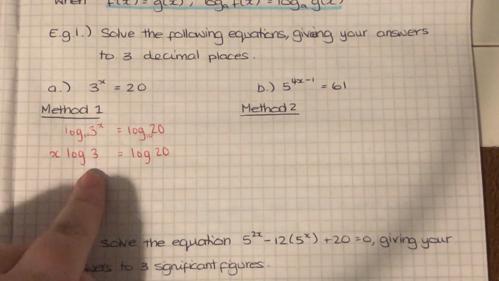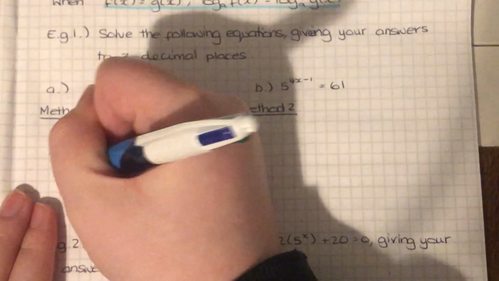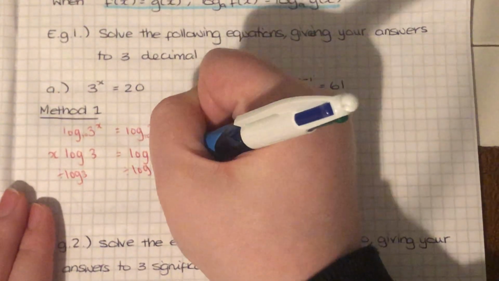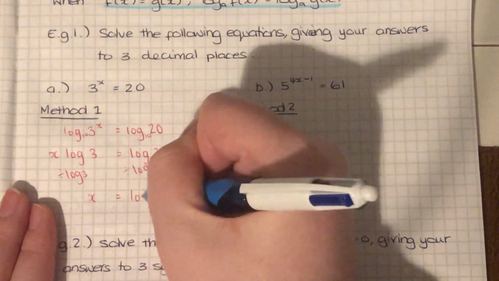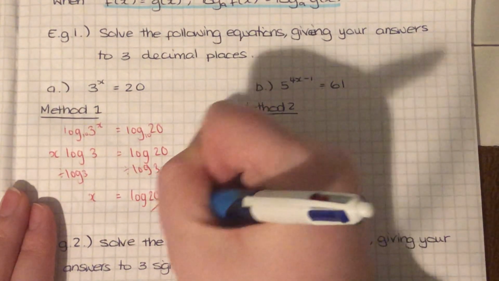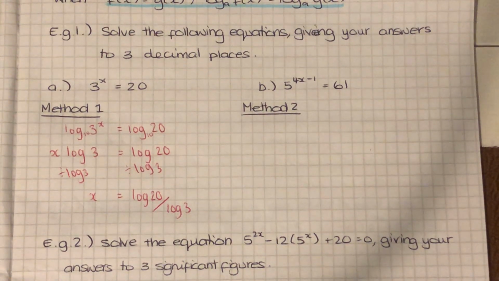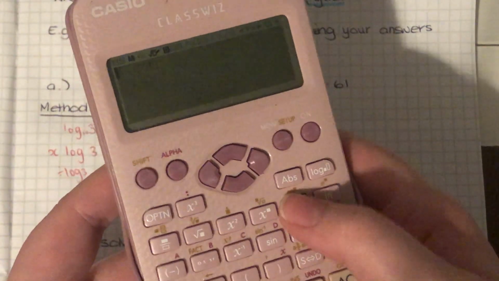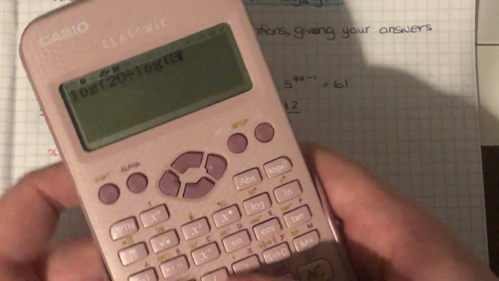Now these two are multiplied together, the x and the log of 3, so I'm going to divide both sides by log of 3. So we then have that x is equal to log 20 divided by log of 3. So using the calculator, log 20 divided by log 3.